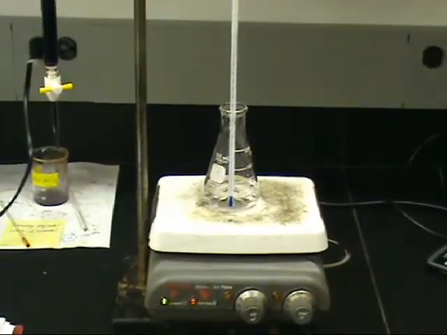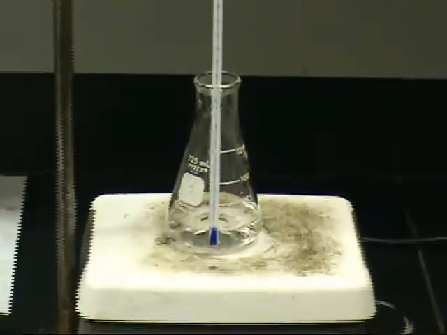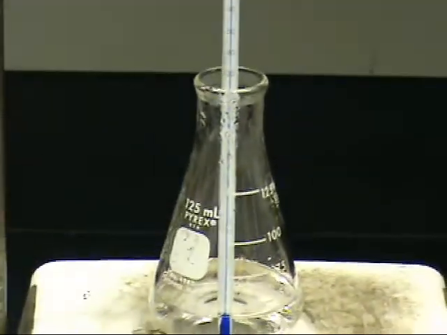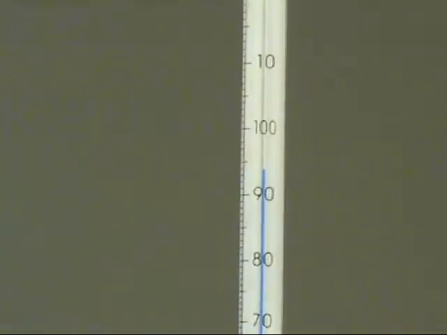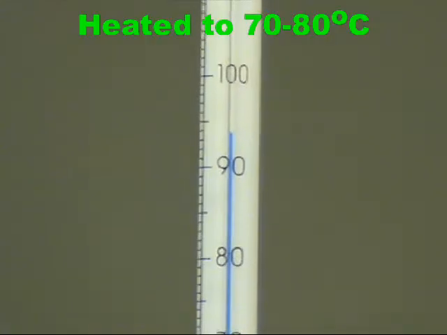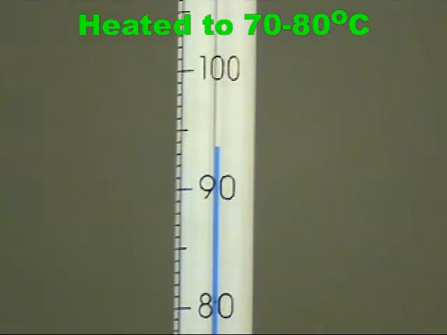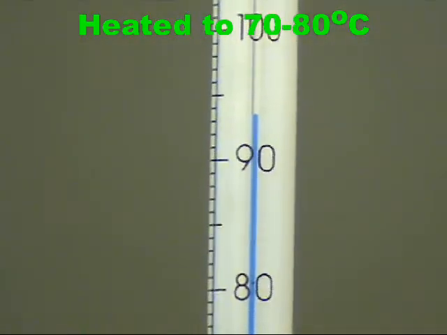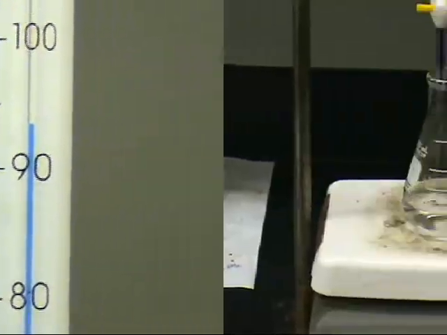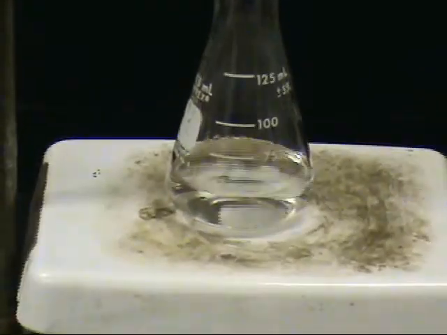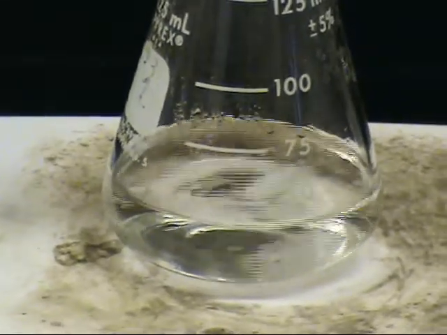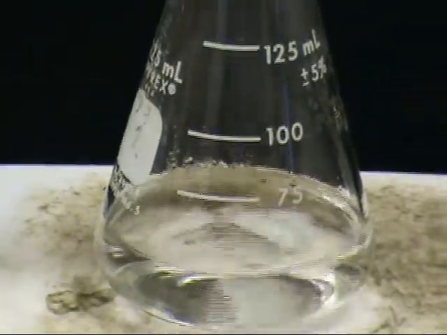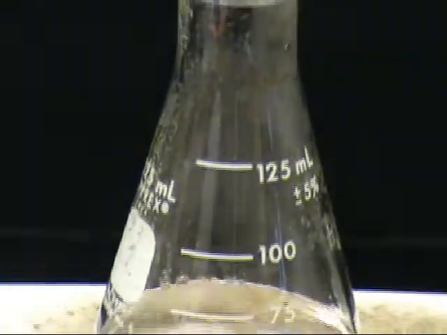Next, the sample is dissolved in approximately 35 milliliters of 6 molar sulfuric acid and heated on a hot plate to a temperature of 70 to 80 degrees. As you can see, the sample here was slightly overheated. Once the sample is up to the correct temperature, the heat can be turned off. The thermometer is removed and a magnetic stir bar is added.